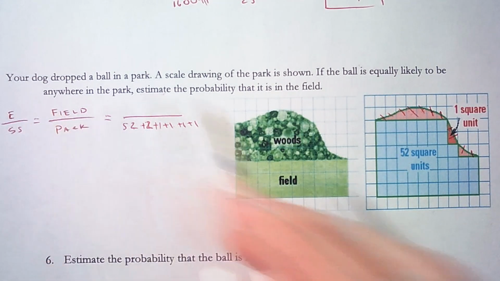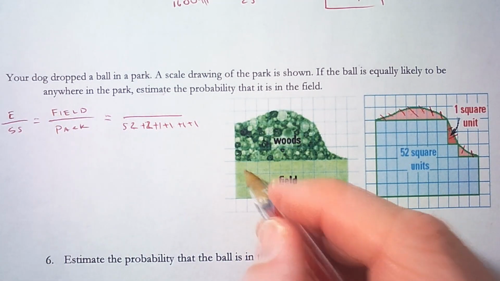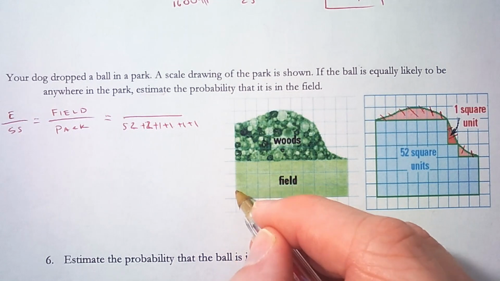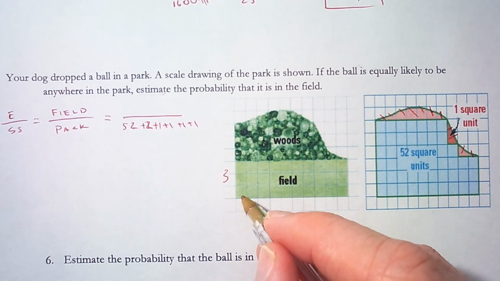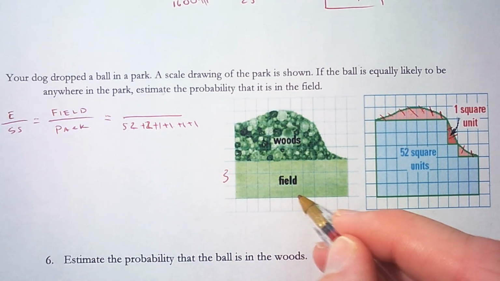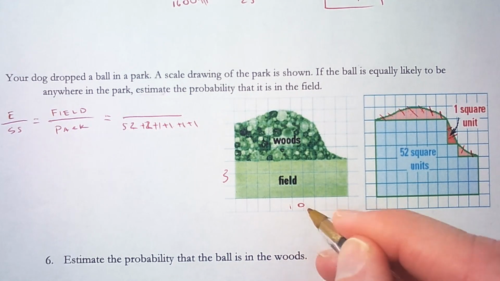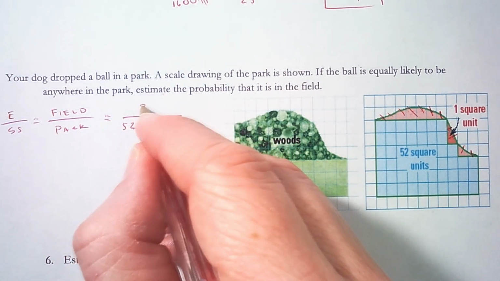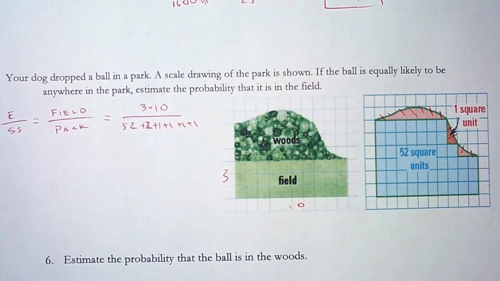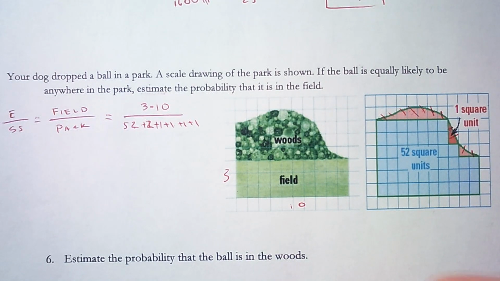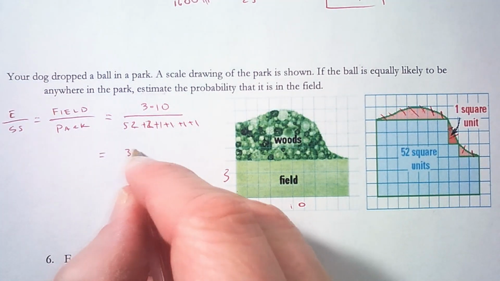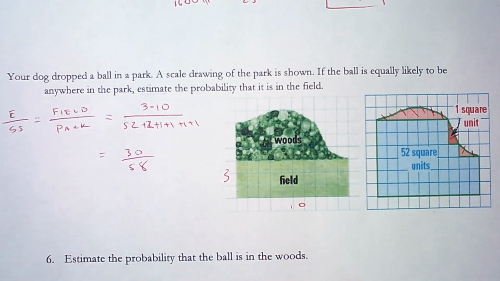Now the event is the field, and the field is this down here. That is 1, 2, 3 units by 1, 2, 3, 4, 5, 6, 7, 8, 9, 10 units. So the field is a rectangle that is 3 by 10. So its area is 3 times 10. So we've got 30 over 58.